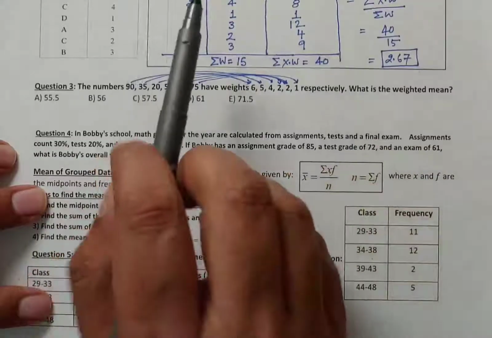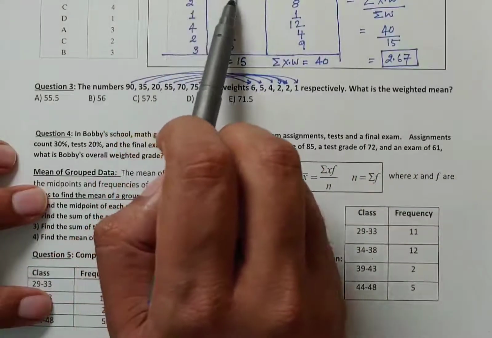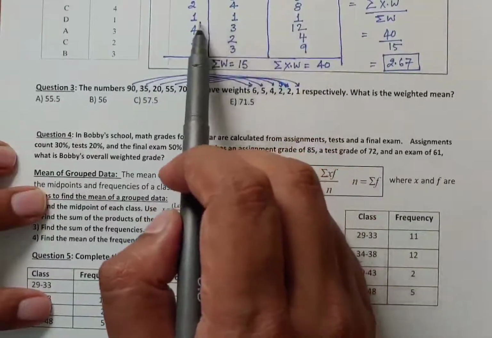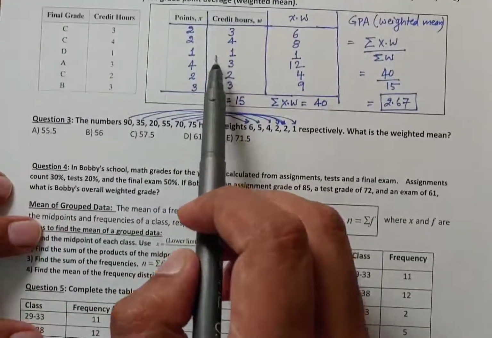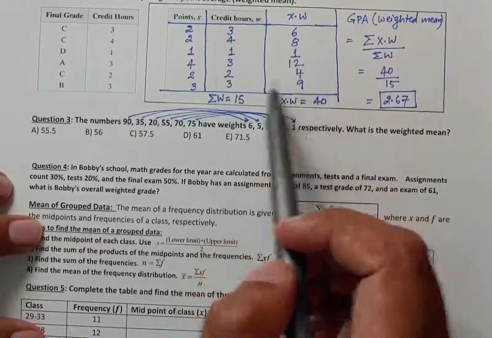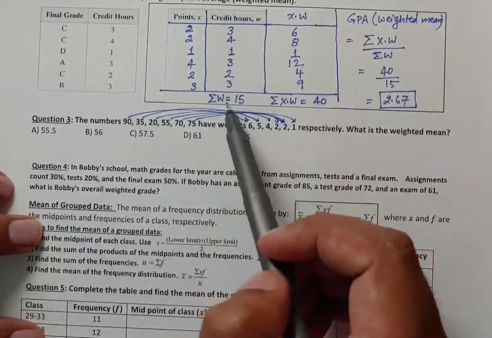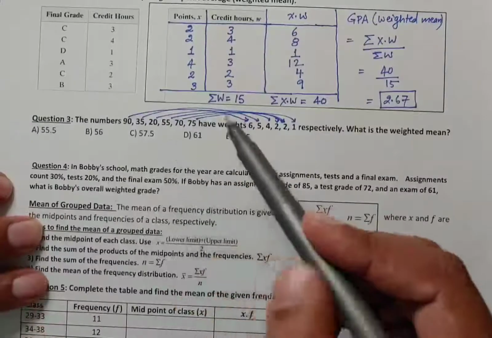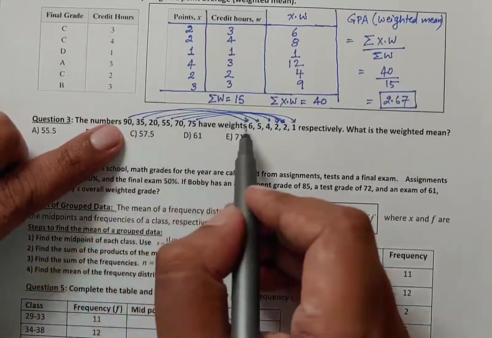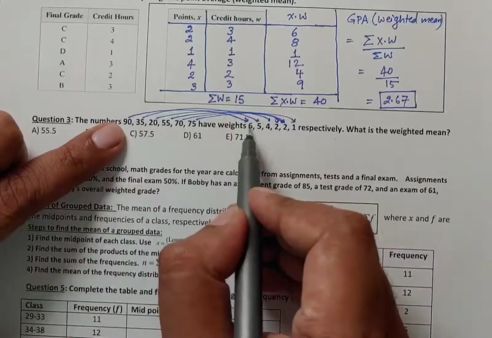So what we did here, we multiply the number and the weight, right? So that's what we get here, right? So these are the numbers, and you multiply the number and weight, and then you add, and then you divide by the total weight, right? So we do the same thing. So what you do here is you multiply 90 and 6, because 90 has weight 6, right?